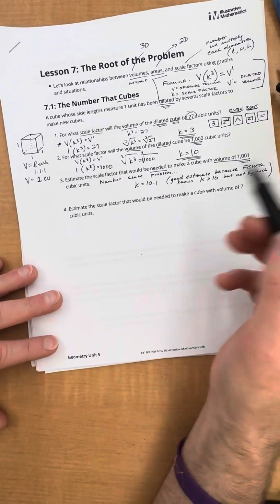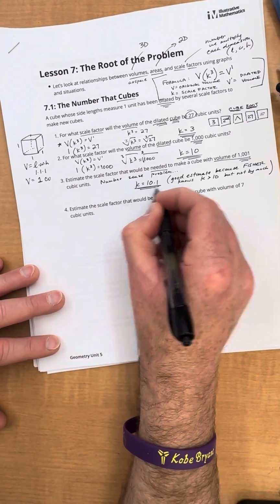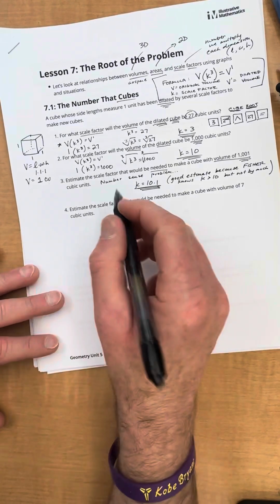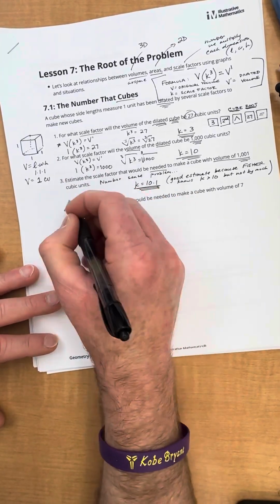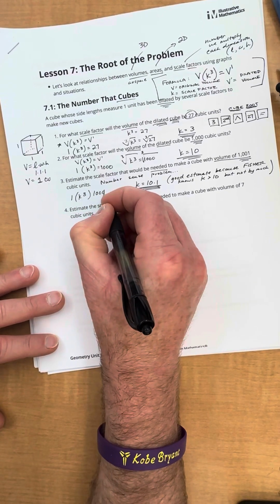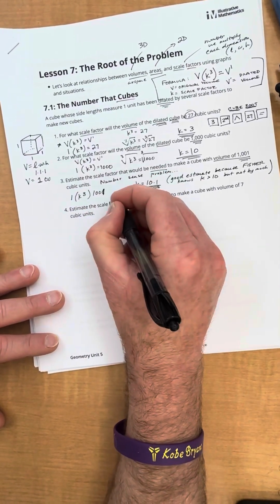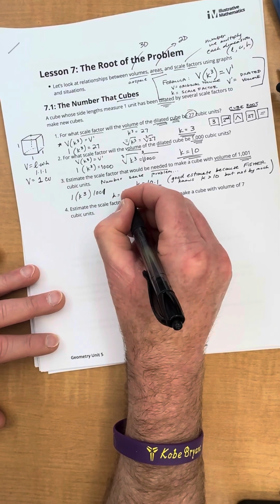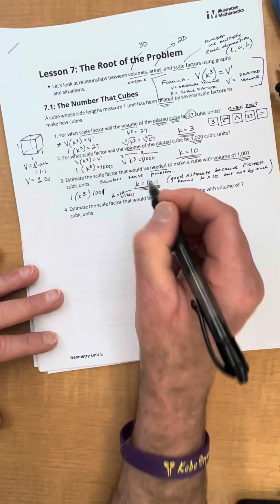Now, let's really run it. Let's figure out if my estimate was good. You say 1 times K cubed equals 1,001. And then you're going to get K equals the cube root of 1,001.